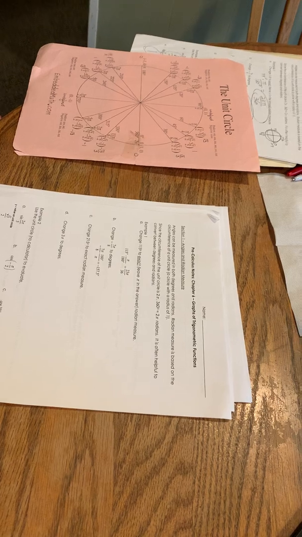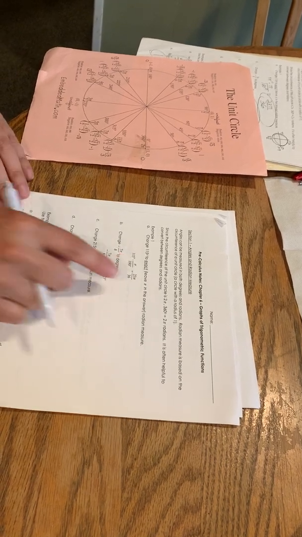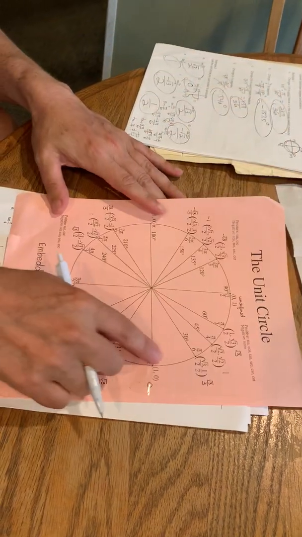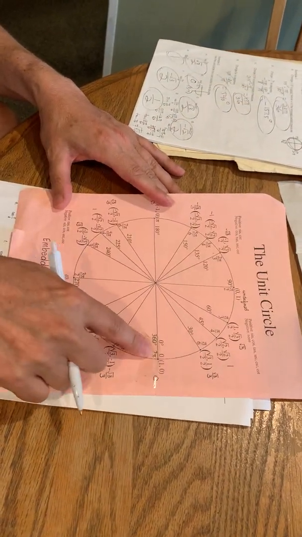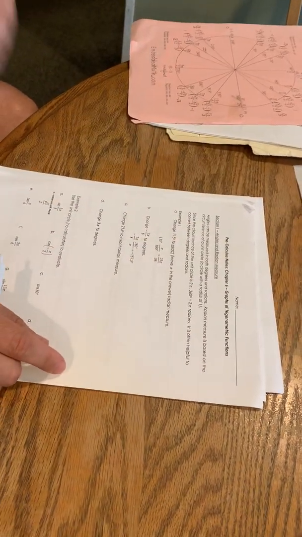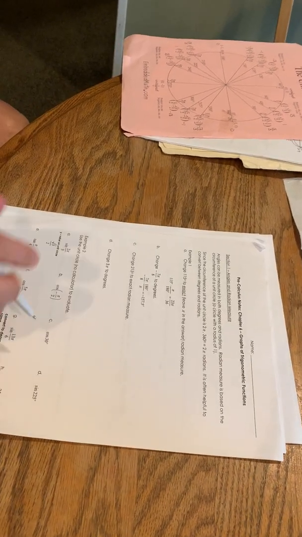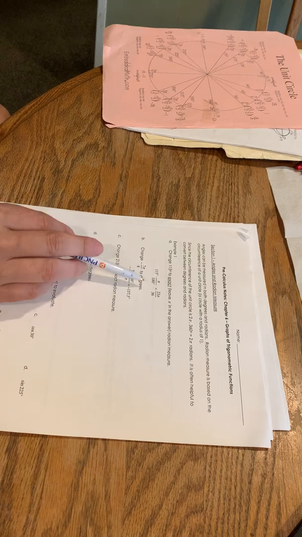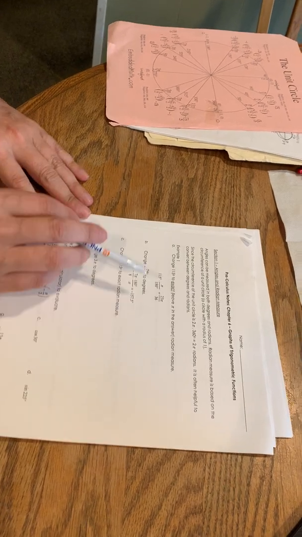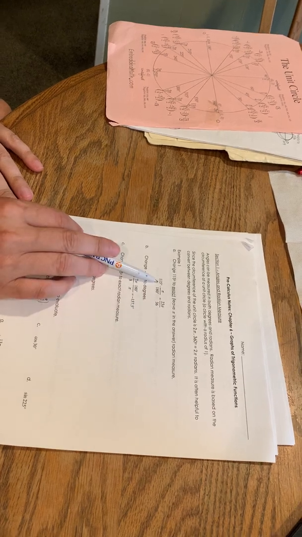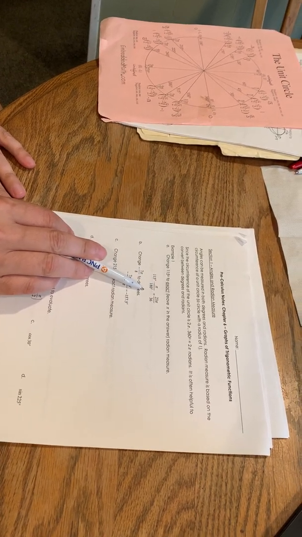That's a circle with radius of 1. Since the circumference of the unit circle is 2 pi, or 360 degrees, that's 360 degrees or 2 pi radians, it is often helpful to convert between degrees and radians. So example 1a and b are done for you. If you want to convert degrees to radians and leave pi in the answer, you multiply by pi over 180.